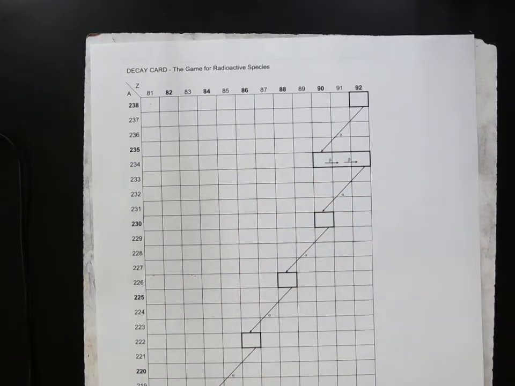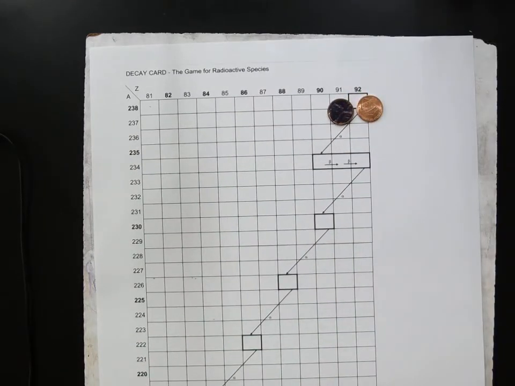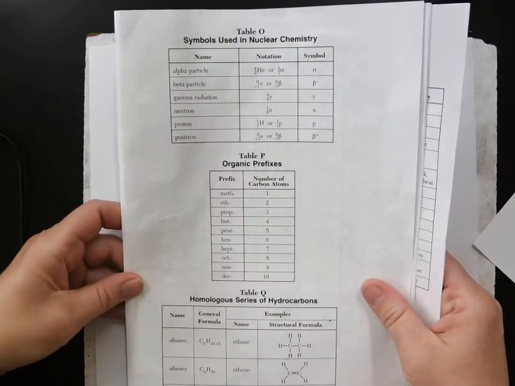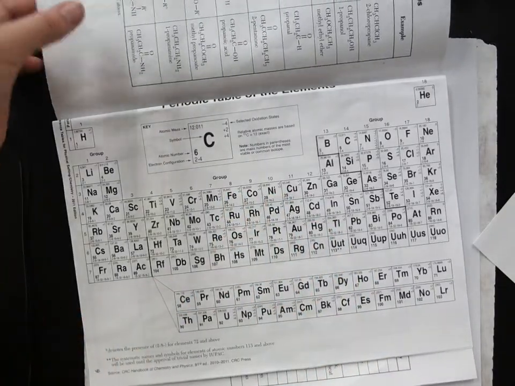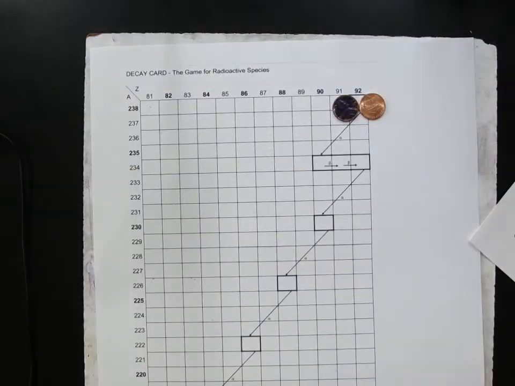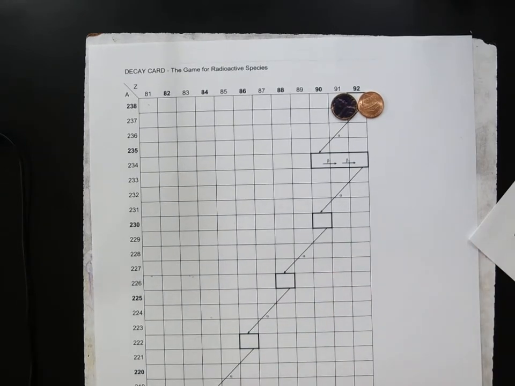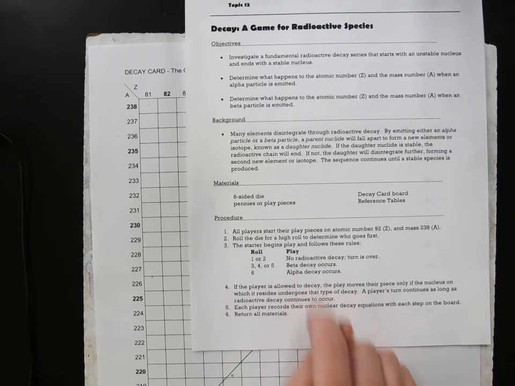You will also need a game board, some player pieces, your reference tables, especially table O, and the periodic table, and Google Dice. So pull up Google Dice, find a six-sided die that you can roll for these various moves.